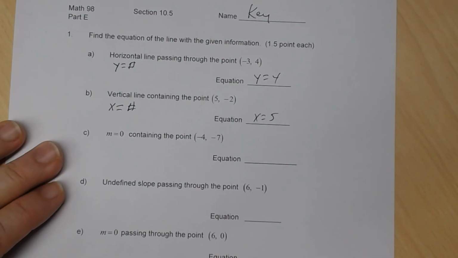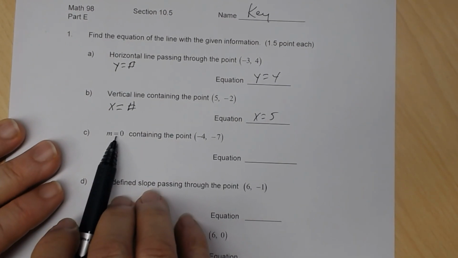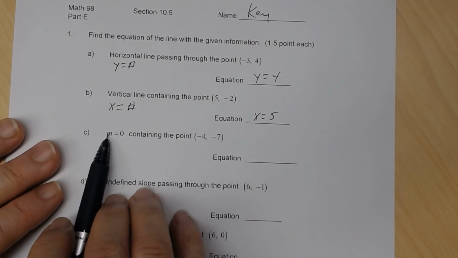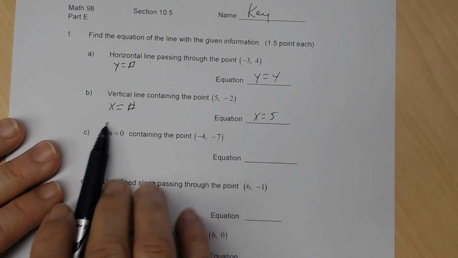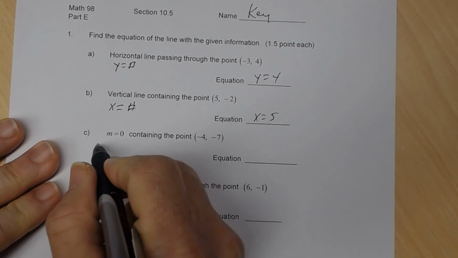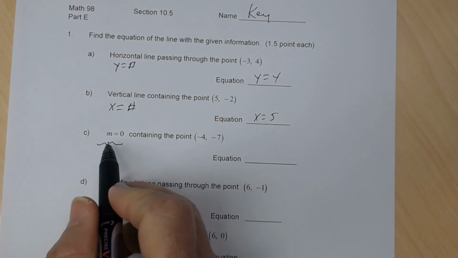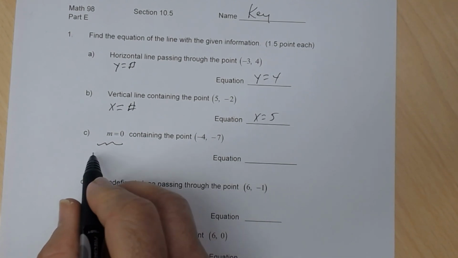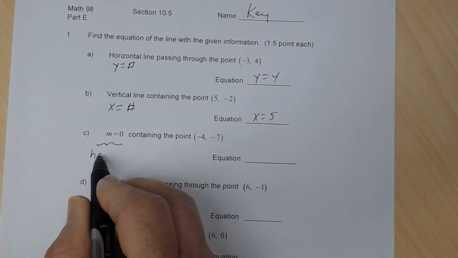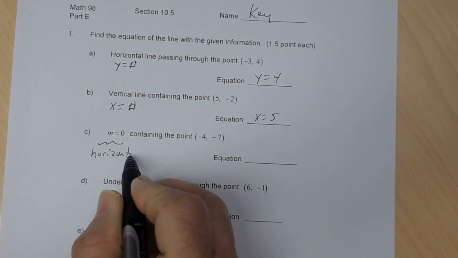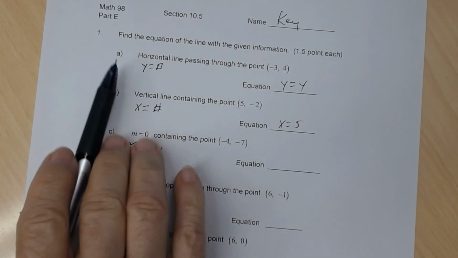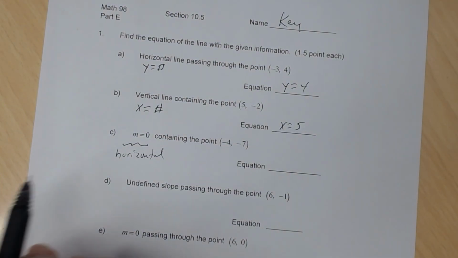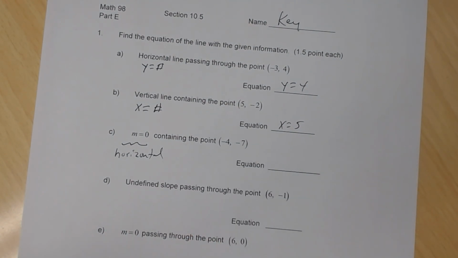So in letter C, you're told the slope is 0. Well, remember, a line with slope 0 is a horizontal line. So you have to remember that. So if you have a line whose slope is 0, that means that line is a horizontal line. And then that takes us back to this situation here. So you have this horizontal line that contains this point.